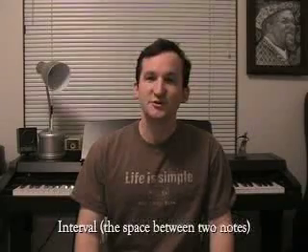In this lesson we're going to use some basic left-hand patterns that you are going to be able to recognize just by looking at the music. One important term to know in this lesson is the word interval, which means the space between two notes. Let's start by taking a look at the piano.